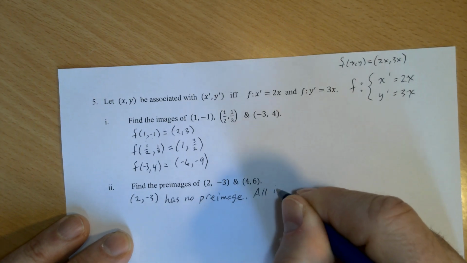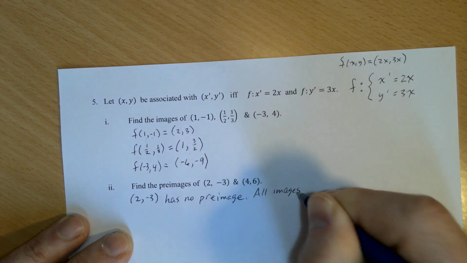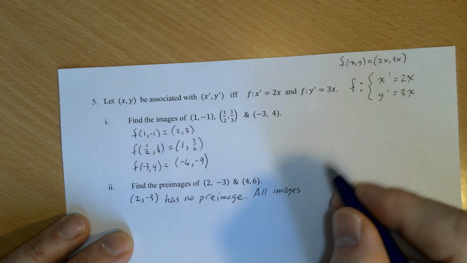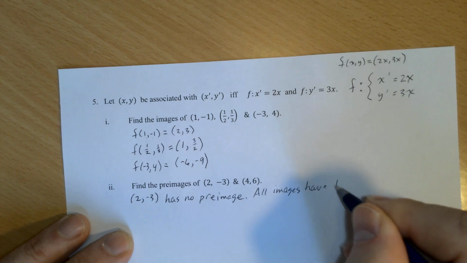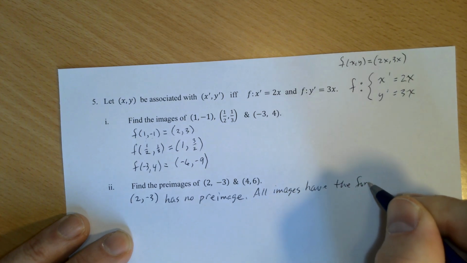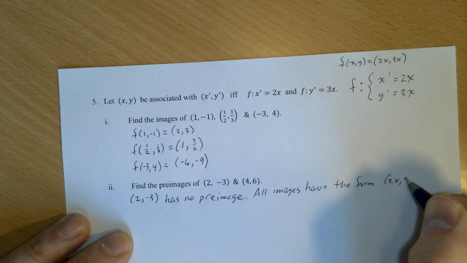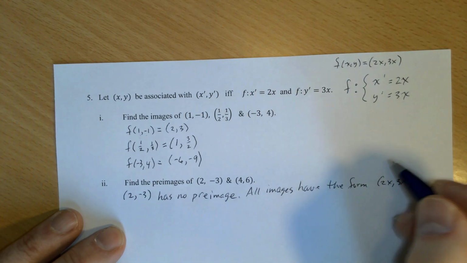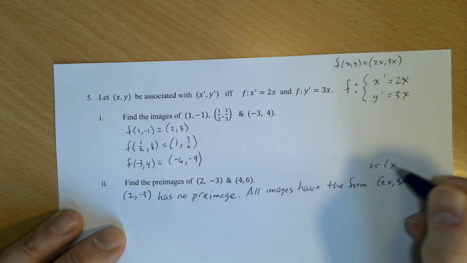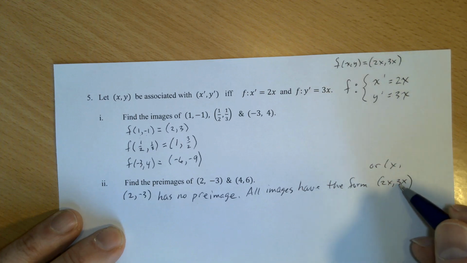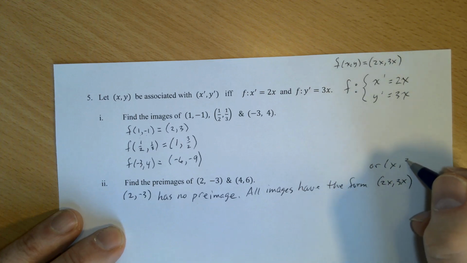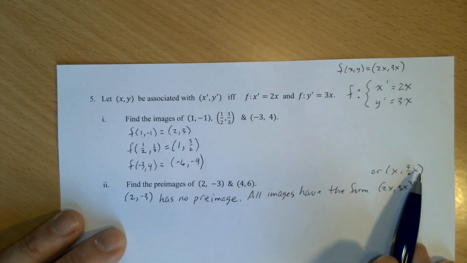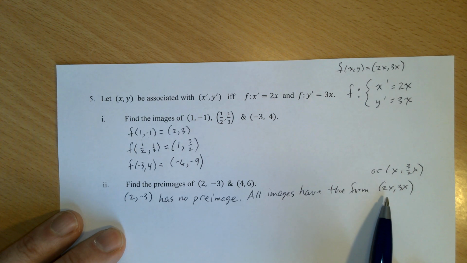All images, the ordered pairs that get mapped to, have the form (2x, 3x). And if we wanted to, we could divide them both by 2 and just say (x, 3/2 x). These are the same sets because they're true for all values of x.